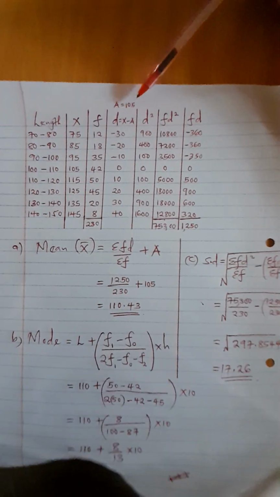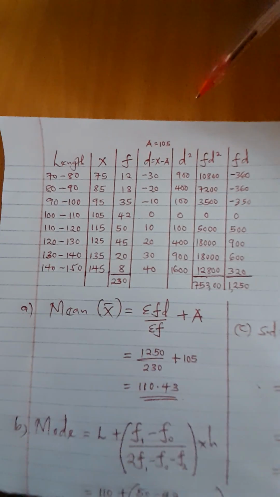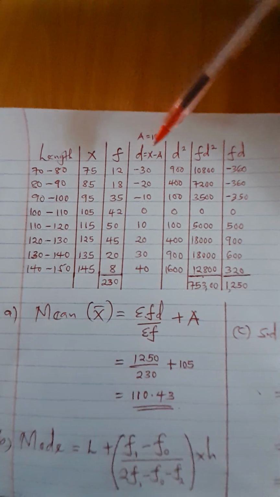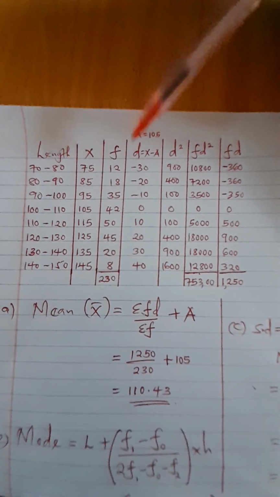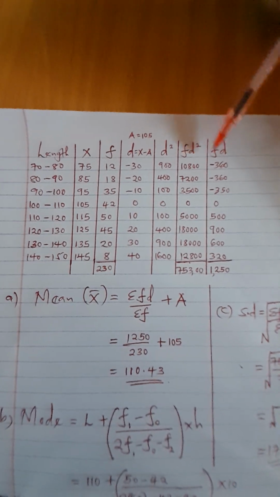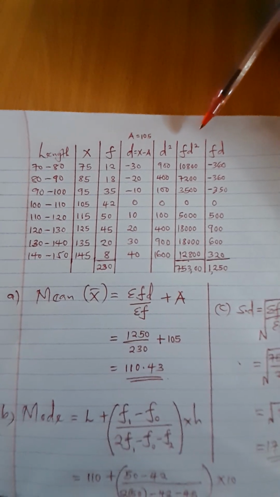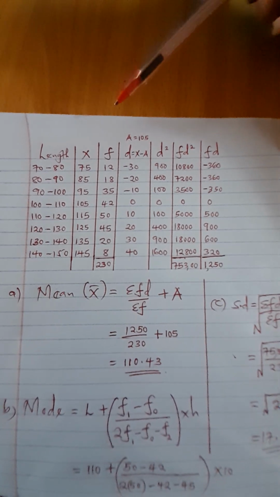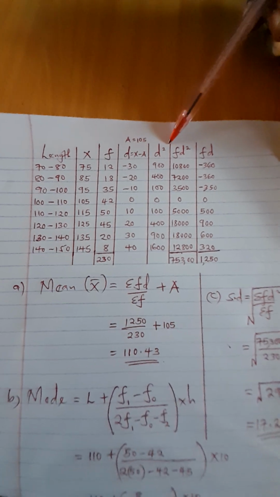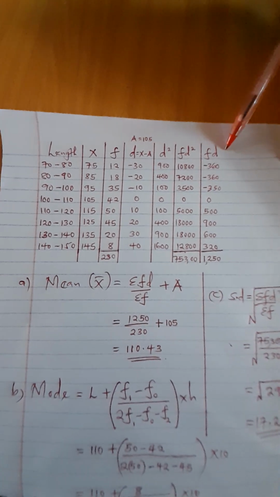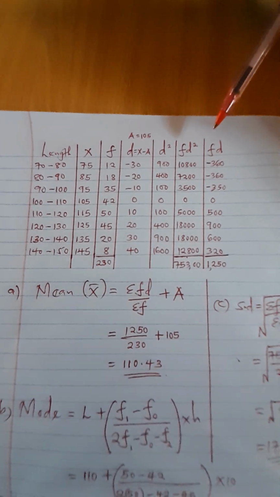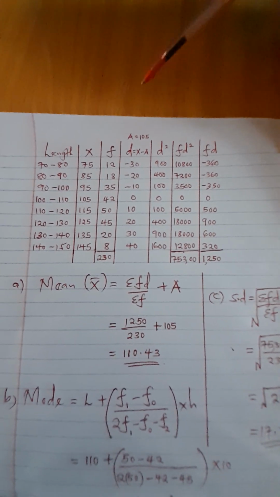Then the next one is d squared, whereby we square the values of d that we have just generated. Then the next column is f d squared, that is frequency multiplied by the value of d squared. Then the last column is fd, which is the product of frequency and deviation from the assumed mean.